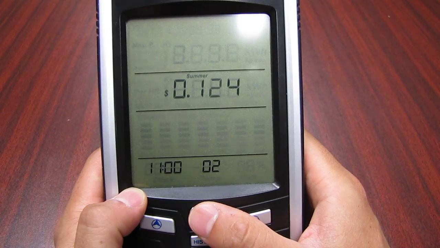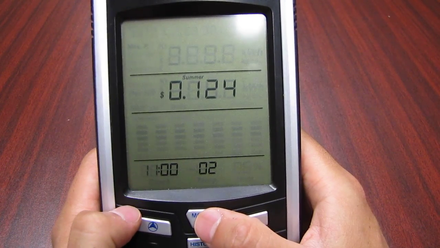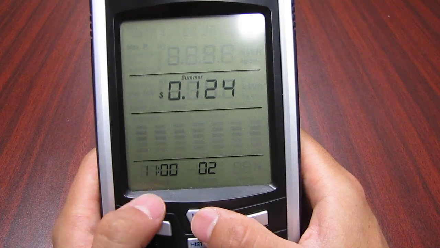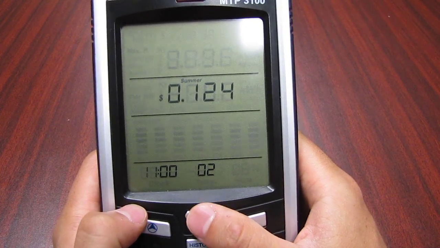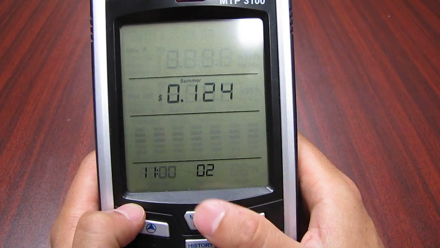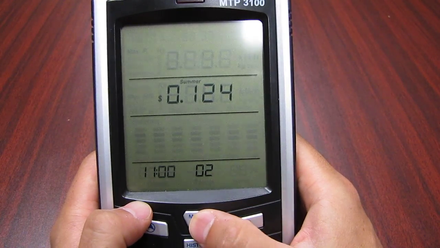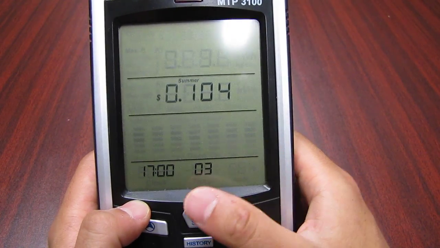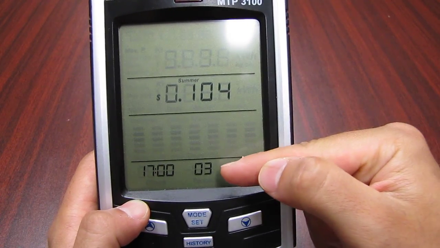So I'll be confirming this. I'll be skipping this part. Again, this is the hour, so the starting hour for my period 2. I could change this with the up and down arrows, to confirm, mode set. So this, again, minutes, I could change them or confirm. Now, again, once you confirm the minutes, you jump to the next tariff.